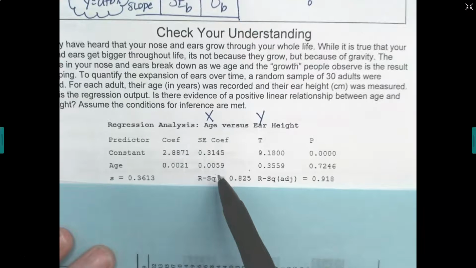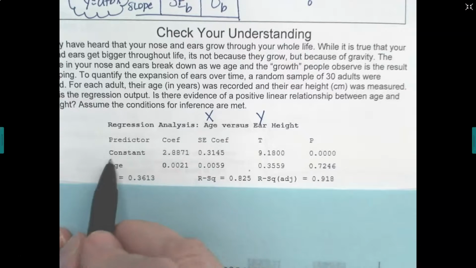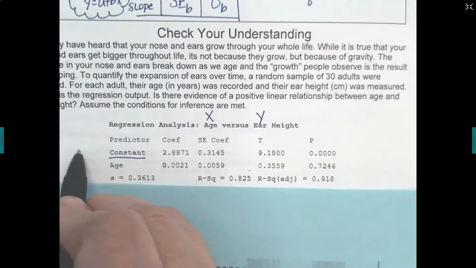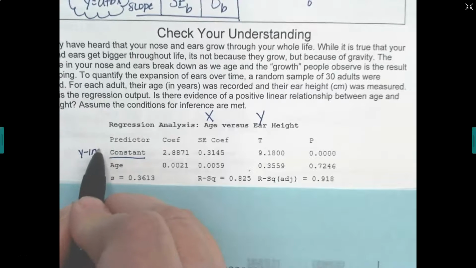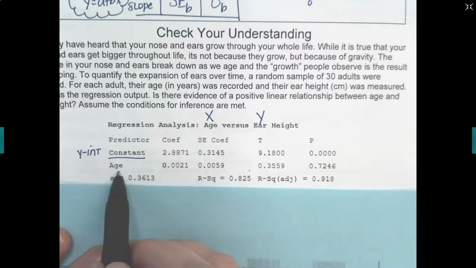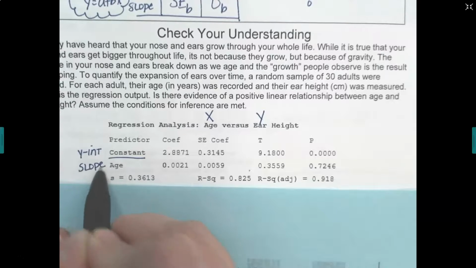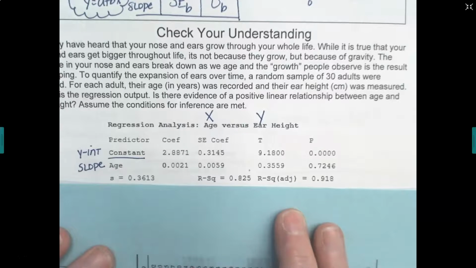So I wanted to remind you of some of the things. So where it says constant, that's your y-intercept. Okay, so the constant is 2.8871. Below that, whatever it says, this is your slope. Okay, hopefully that will help.